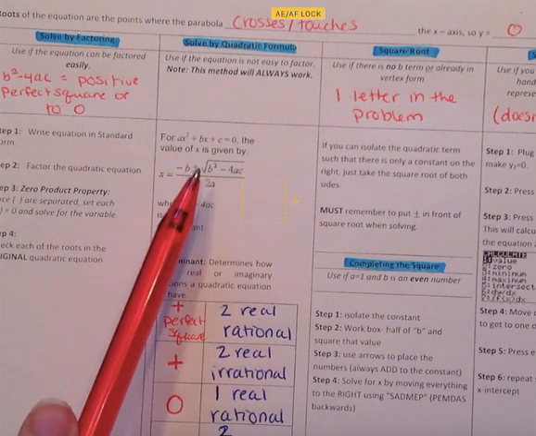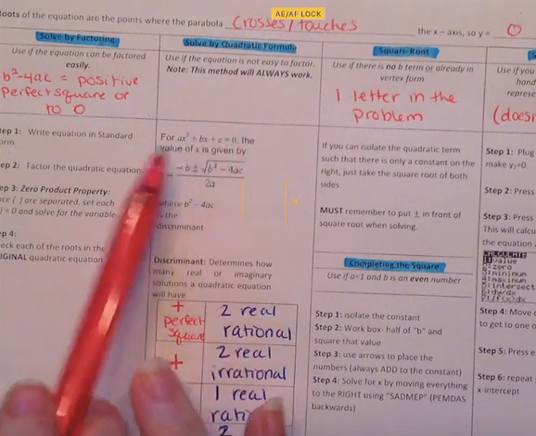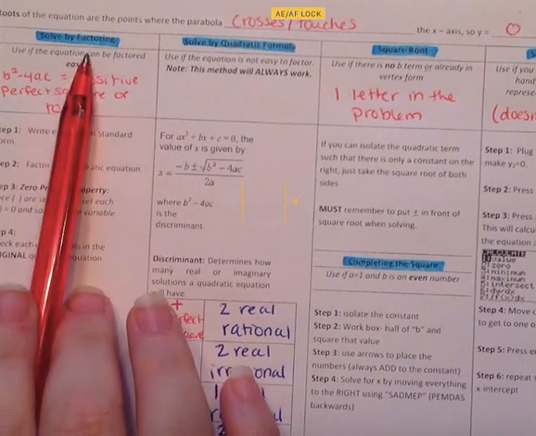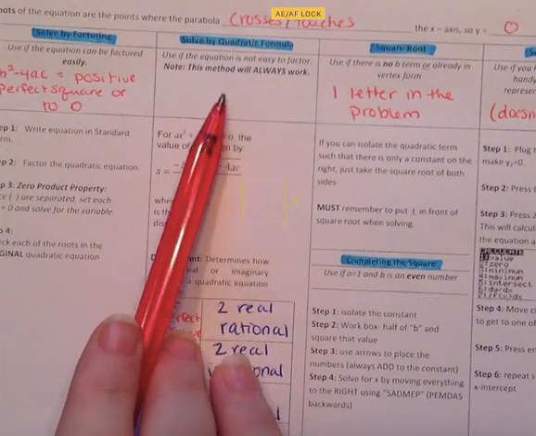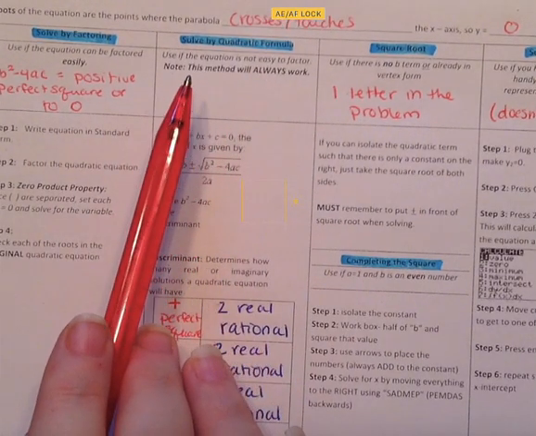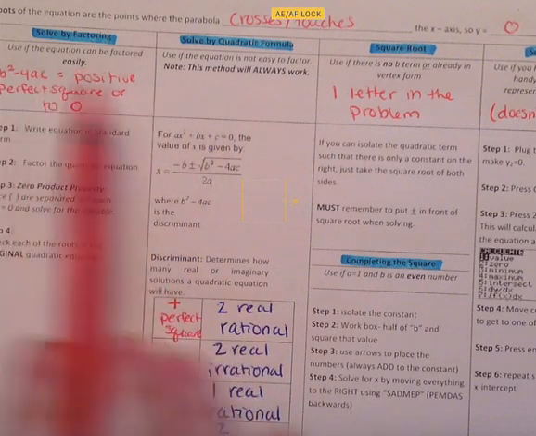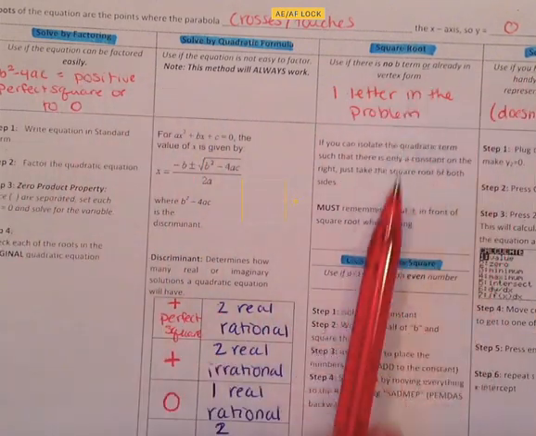But also, if your directions say to solve by factoring, you must use factoring. If it says solve by quadratic formula, you must use quadratic formula. So you must read the directions and know which method to use. And then you can always come back to here and check how to do the problem.